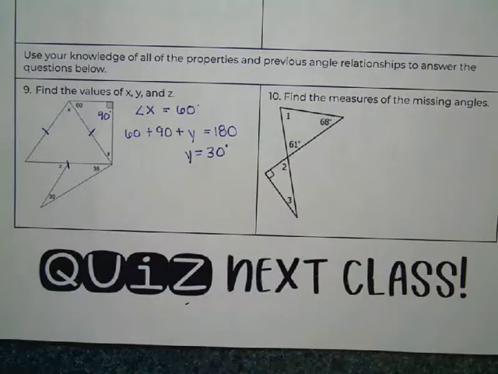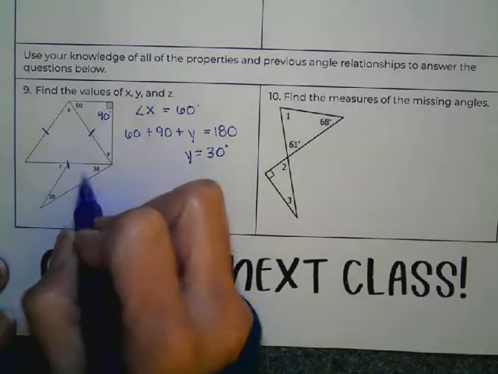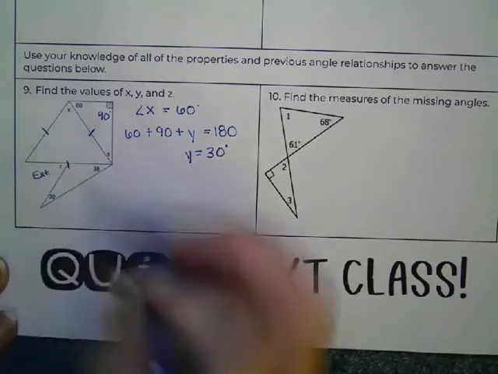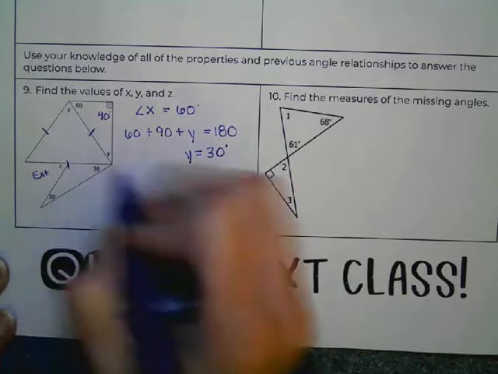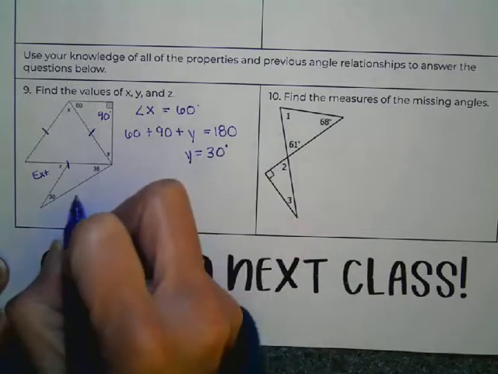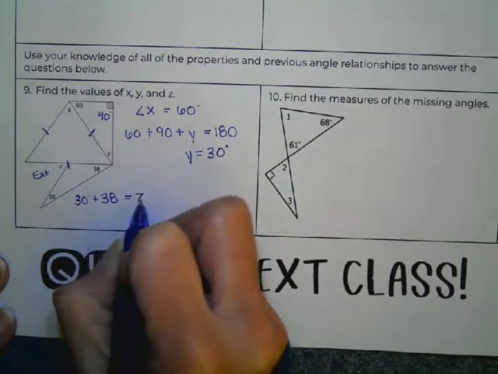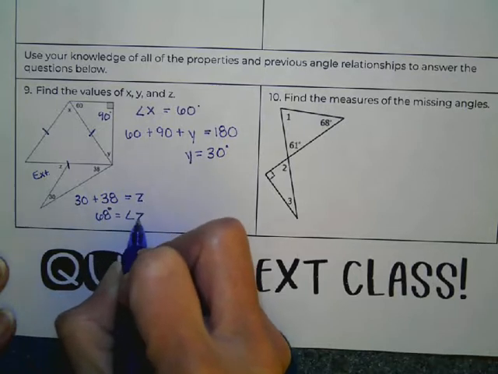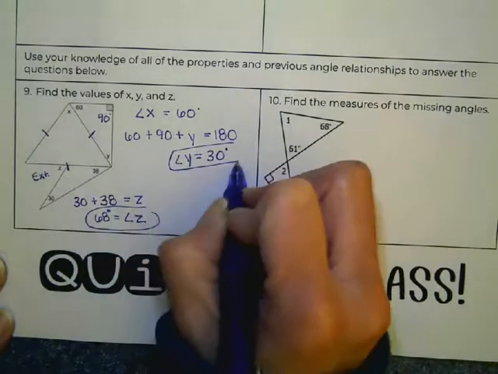Okay, and then we have one more here. This angle down here, z, is not inside the triangle. If it's not inside the triangle, it's on the outside, which is called the exterior. The exterior angle theorem says that these two should add up to the one on the outside. So 30 plus 38 is going to equal angle z, which is 68. So angle z is 68, angle y is 30, and angle x is 60.